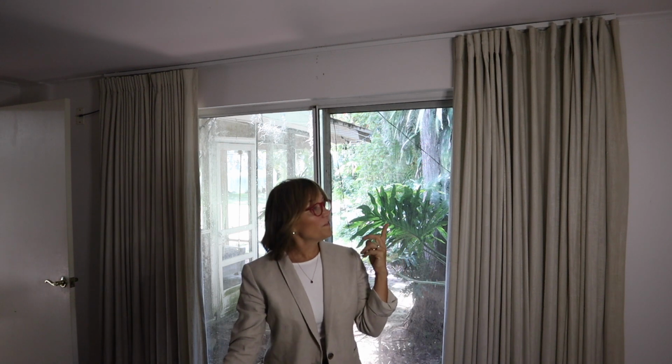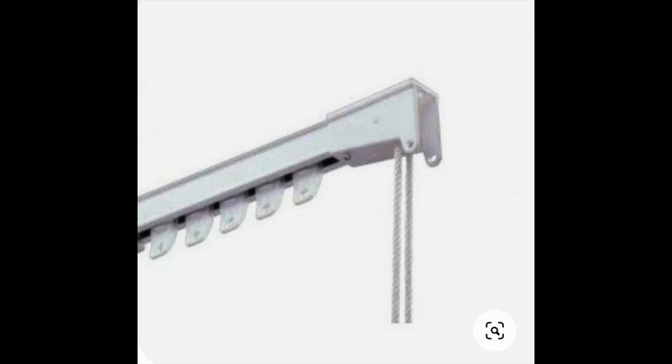The last style of curtain rod that you can buy is a traversing rod. And a traversing rod is very similar to a hospital track. The only difference is that the carriers are connected to one another to a manual or sometimes a motorized open and close device.